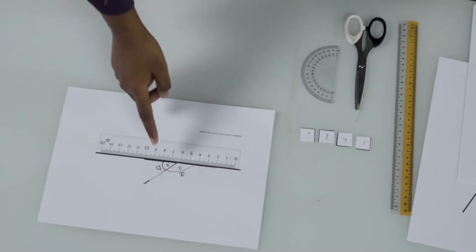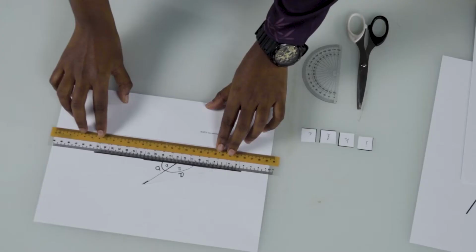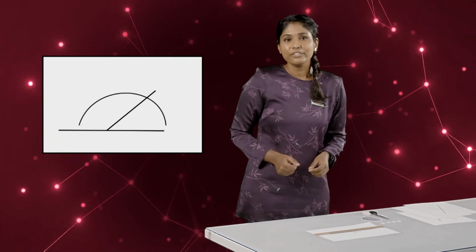Alright, can you see that we have different sizes of angles here? Let's cut the angles and compare the sizes of the angles. Now put any two adjacent angles together. Oh look, boys and girls, they form a straight line. Two adjacent angles form a straight line.